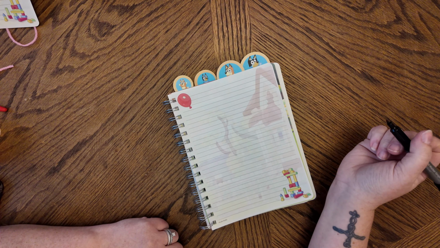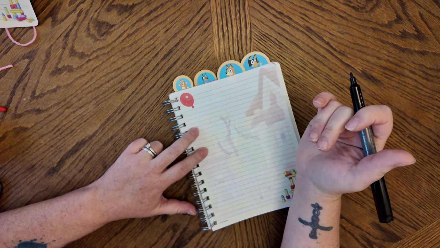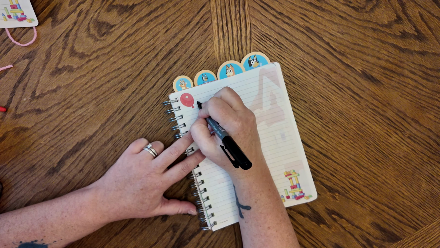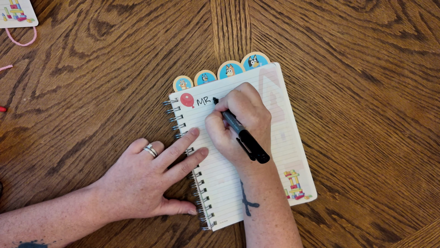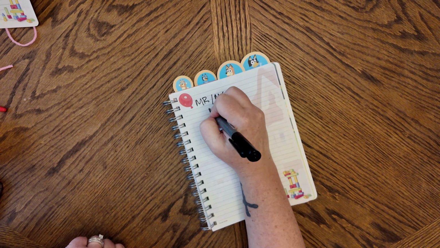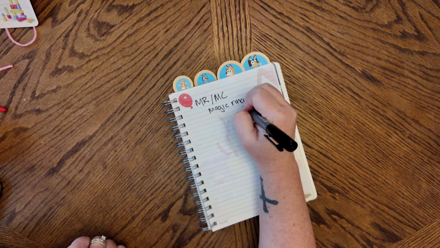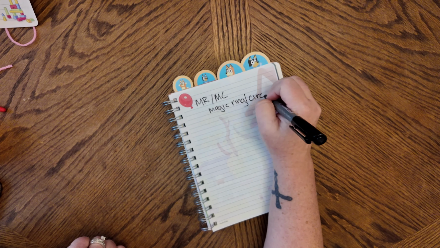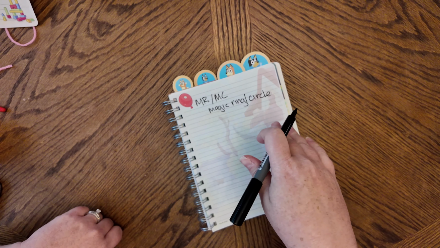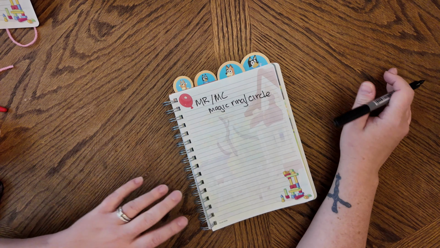So let's start with some abbreviations. A lot of what I'll see, because I tend to work in the round, a big one to start stuff off is either MR or MC. It stands for magic ring or magic circle. That's how stuff that is worked in the round starts. Typically either that or there is another option, but we won't go there for right now.